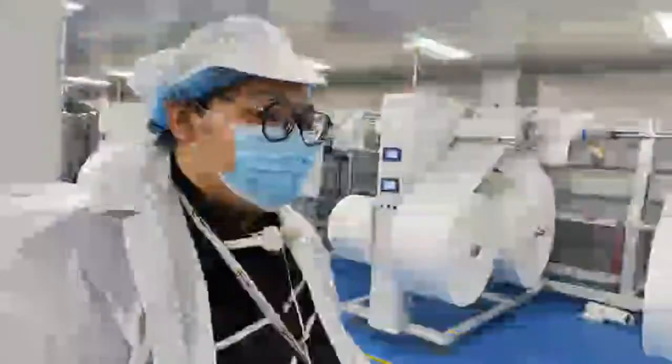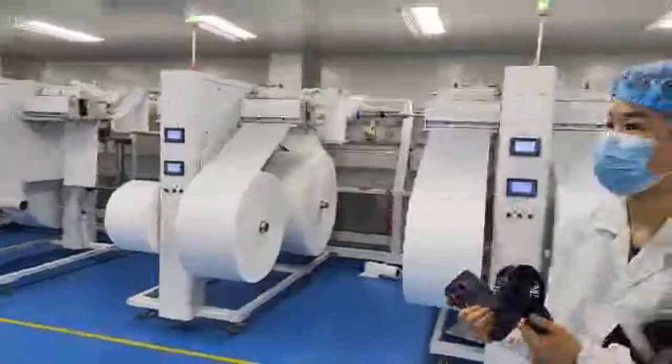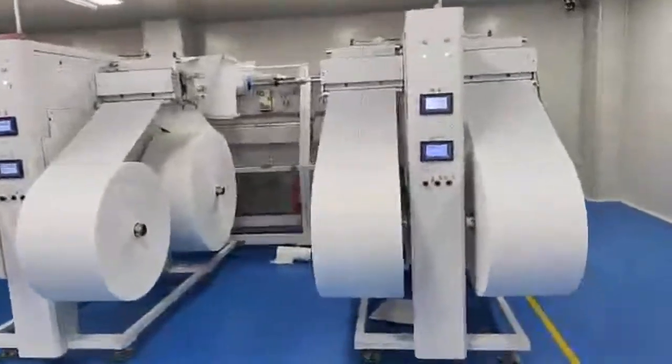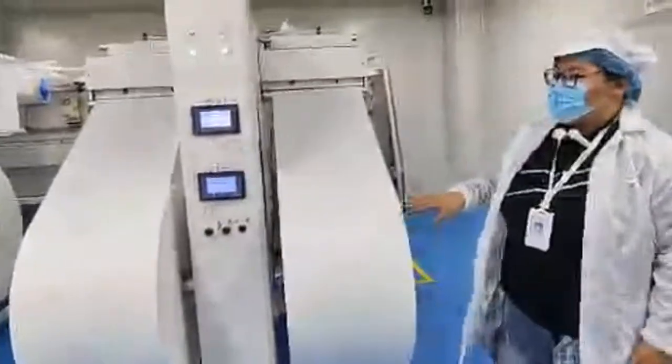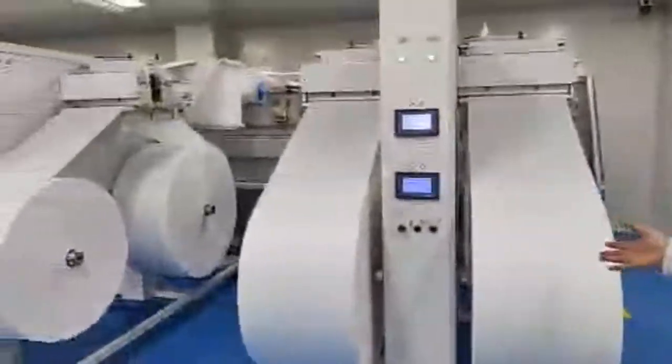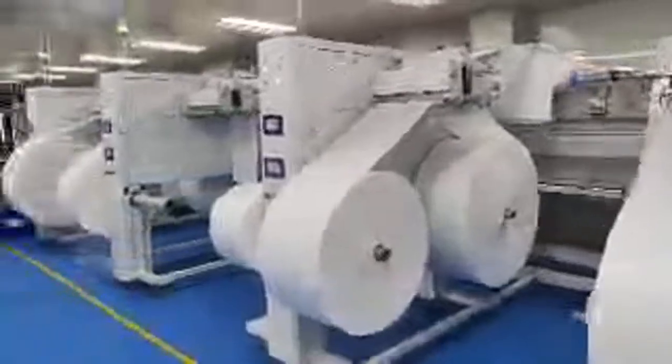Sorry about the signal. So now here we enter the workshop of the wet wipes machine, and we can see here is the 60 automatic twin rolls wet wipes machine.